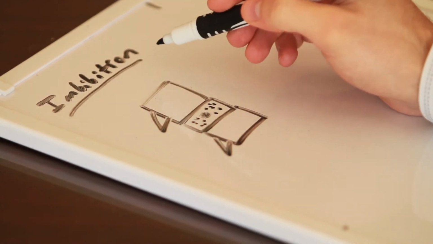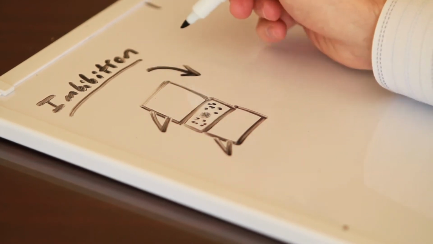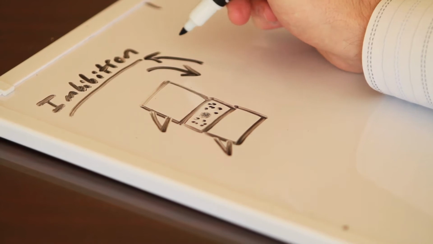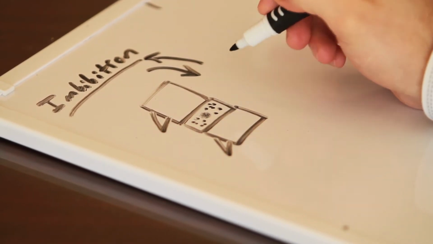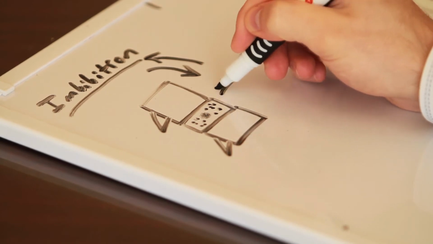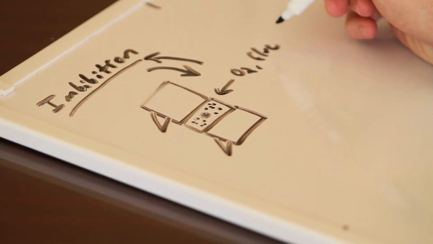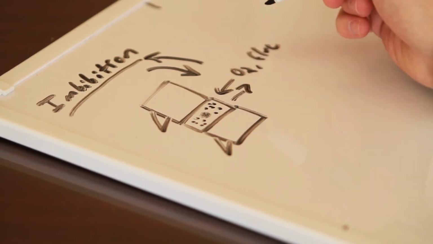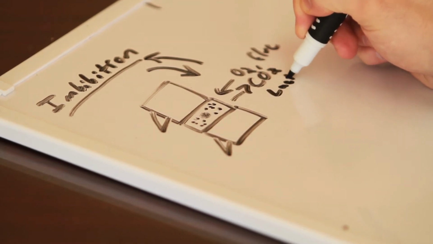So the process of imbibition occurs when the vertebra itself flexes and extends, when the spine flexes and when the spine extends. And when this happens, you pump in nutrients like oxygen and glucose, and you pump out waste products like carbon dioxide and lactic acid.